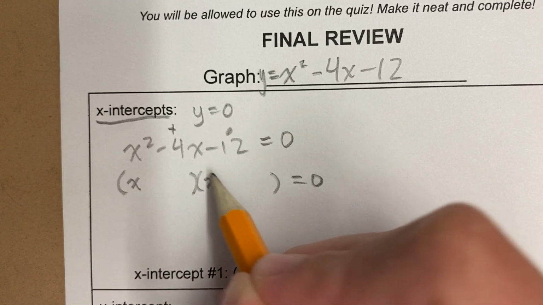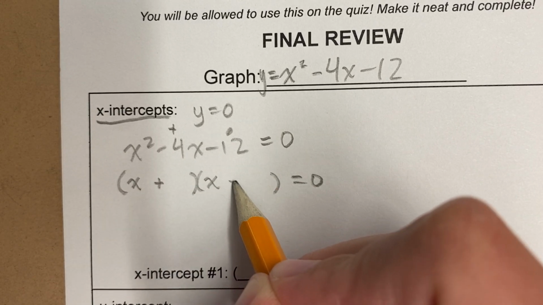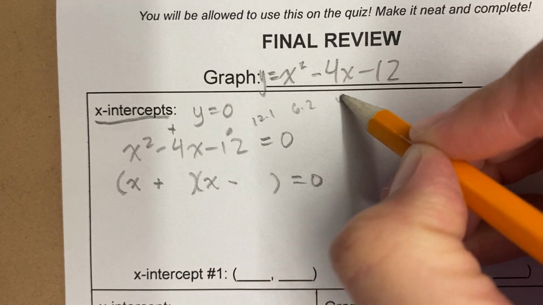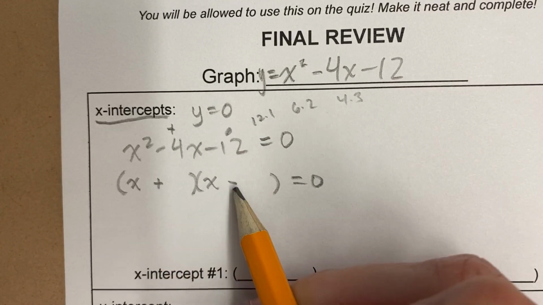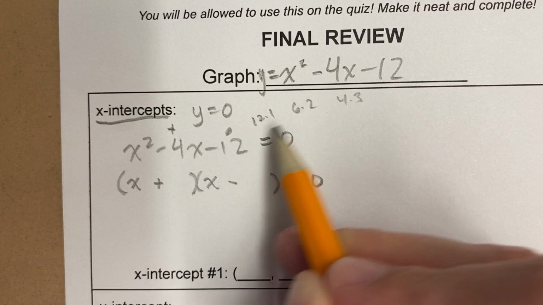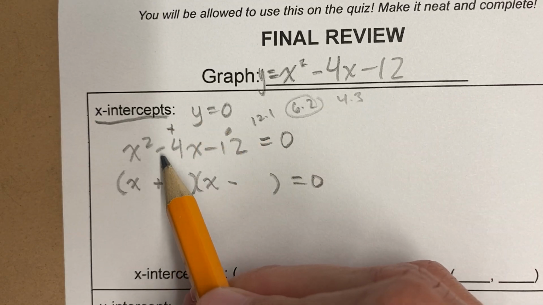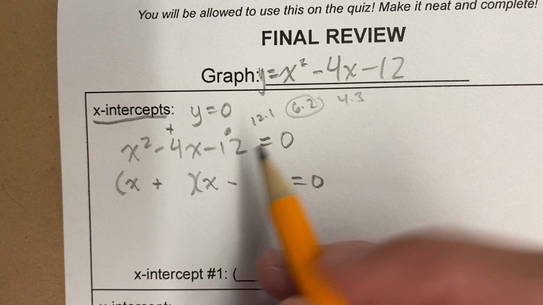So I know that to multiply to a negative, I need one positive, one negative. For 12, it could be 12 times 1, 6 times 2, 4 times 3. Since it's going to be one positive, one negative, they're going to subtract. So I'm looking for two numbers that have a difference of 4. That's this. Since I wanted to add to negative 4, I'm going to make the larger number negative.